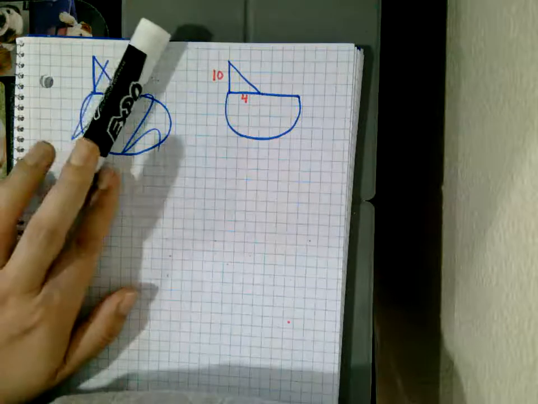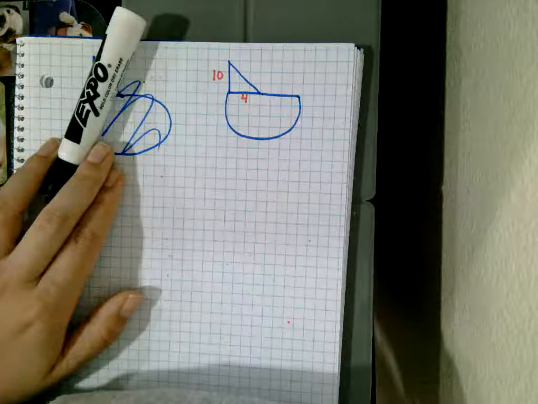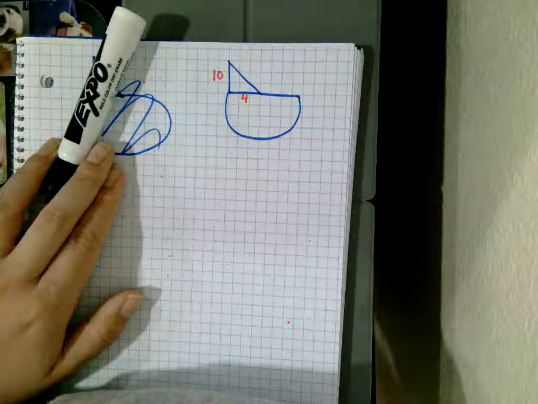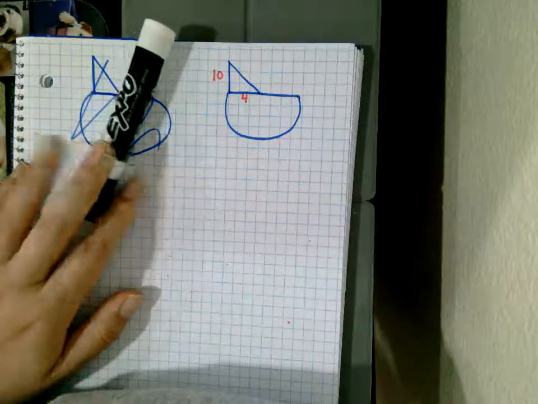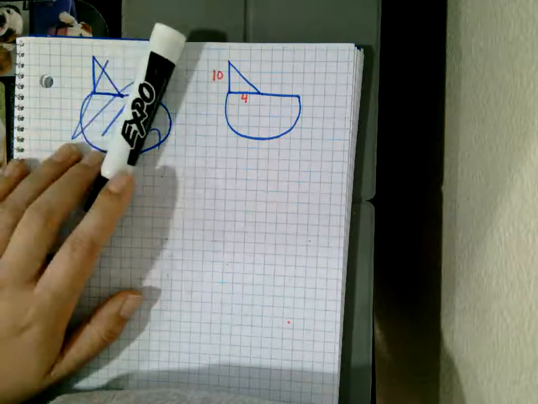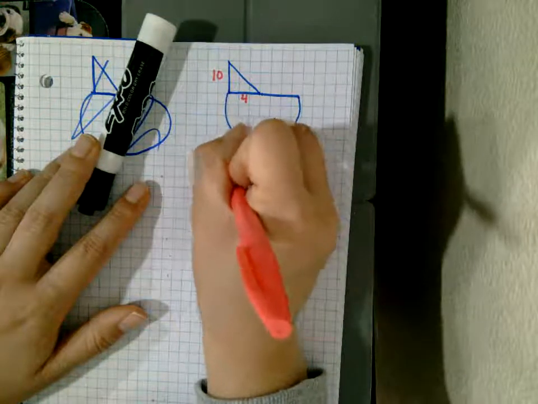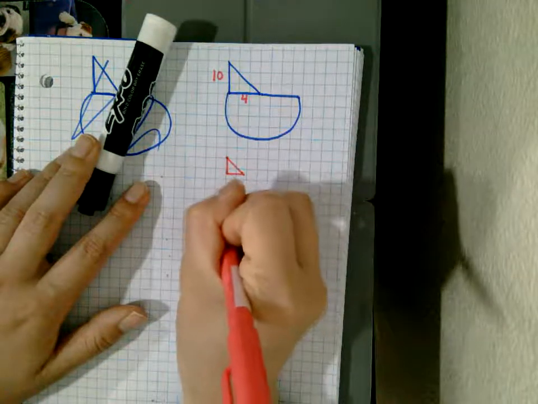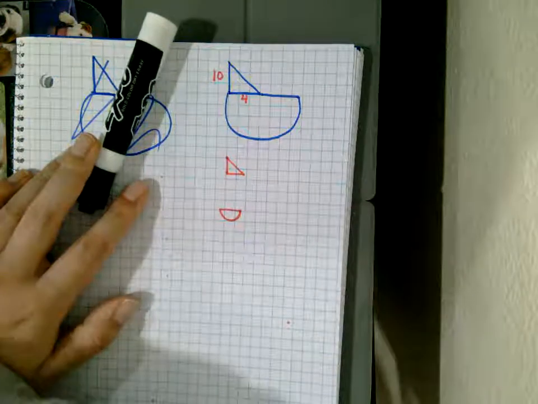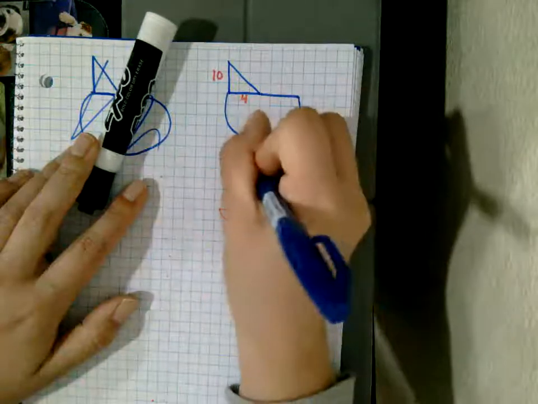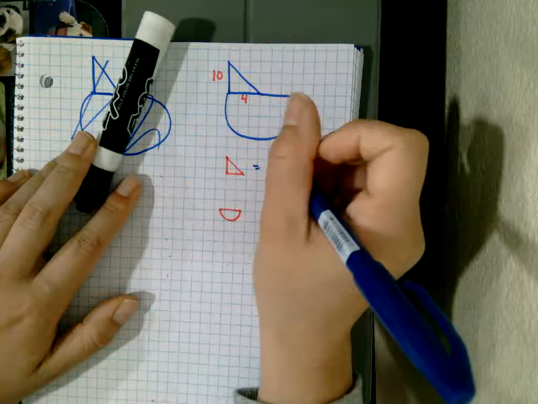Okay, so I want to know the area of this shape. Okay, so I have two shapes. I have a triangle and I have half a circle, right? And I want to find the area. Well, again, they're going to test you and see, do you remember how to find the area of a triangle?